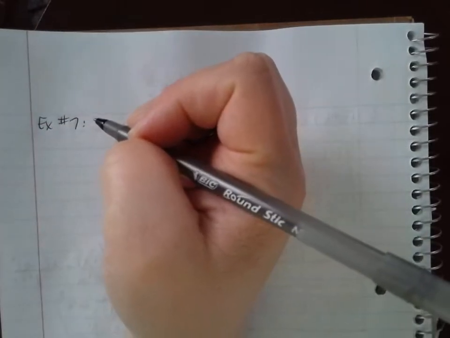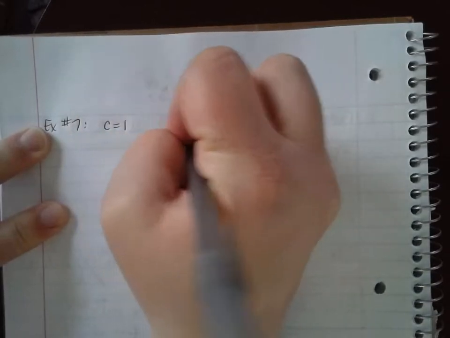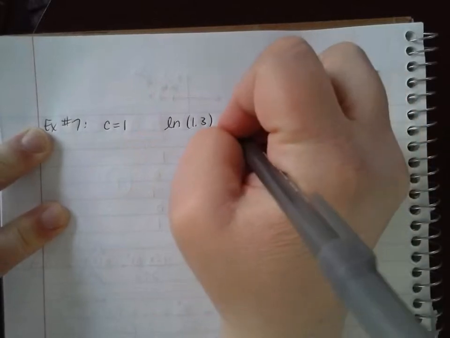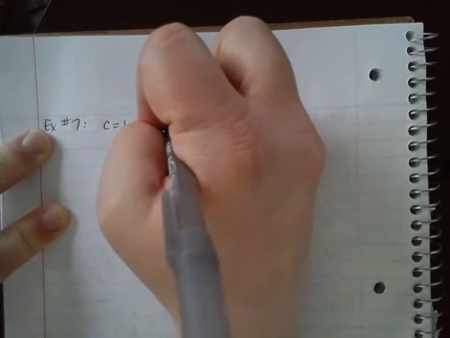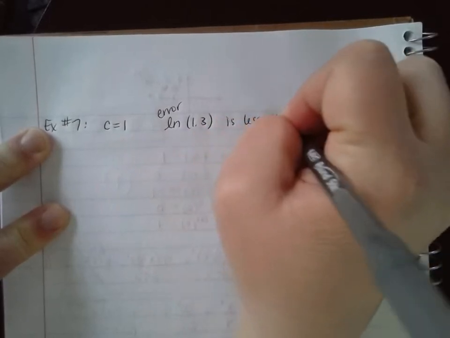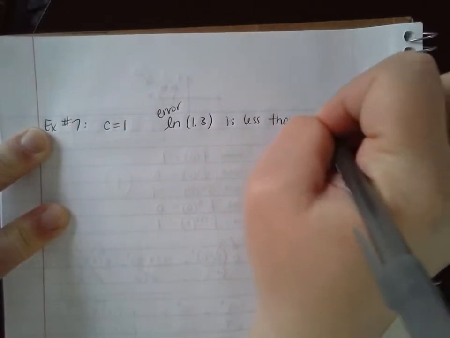All right. It says determine the degree to which the p sub n of x, the nth degree Taylor polynomial, should be expanded, and that should change to c equals 1, so that the error for the natural log of 1.3 is less than 1/10,000.